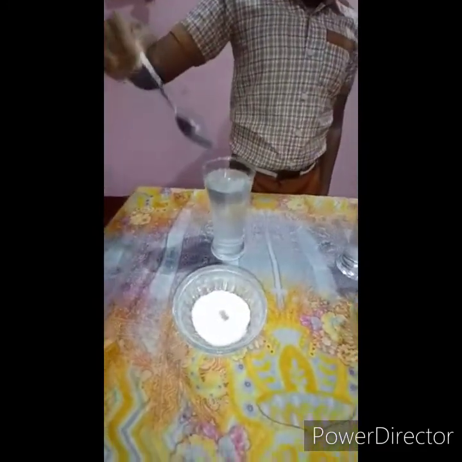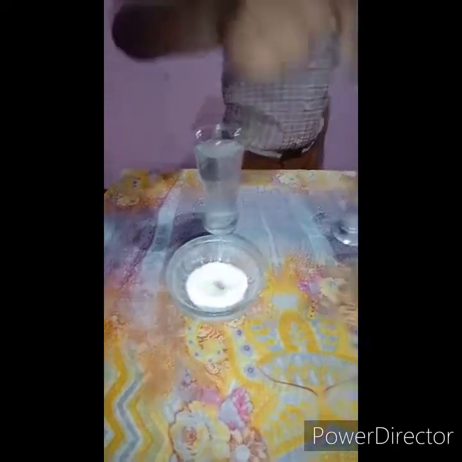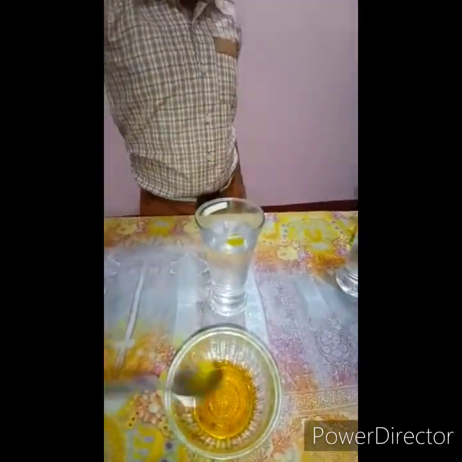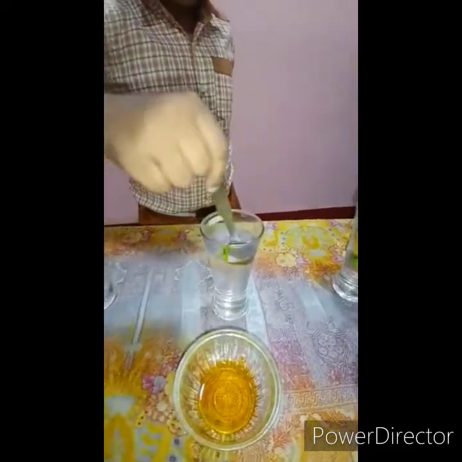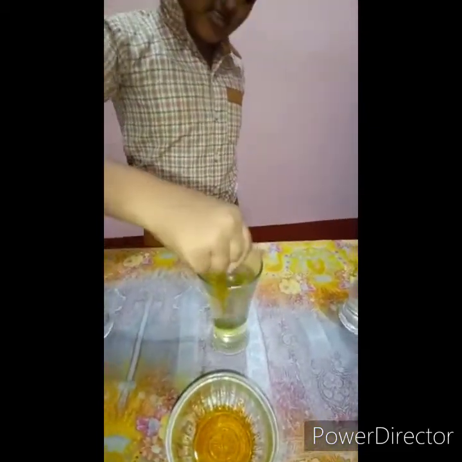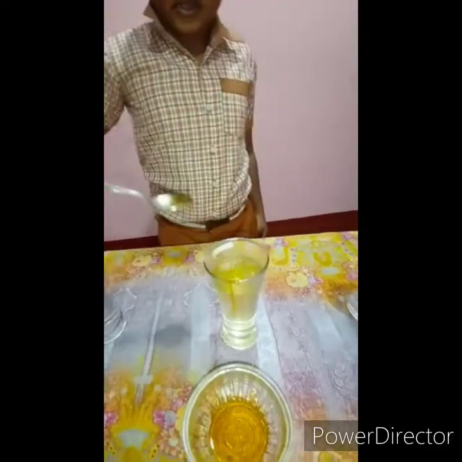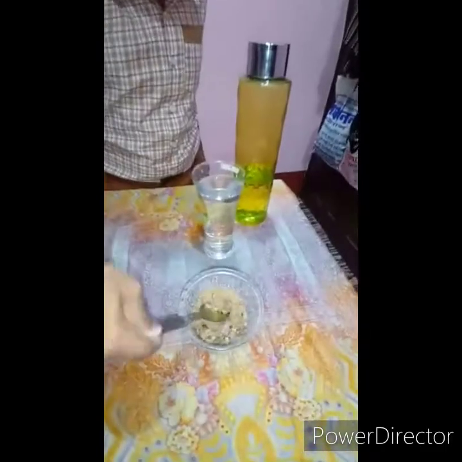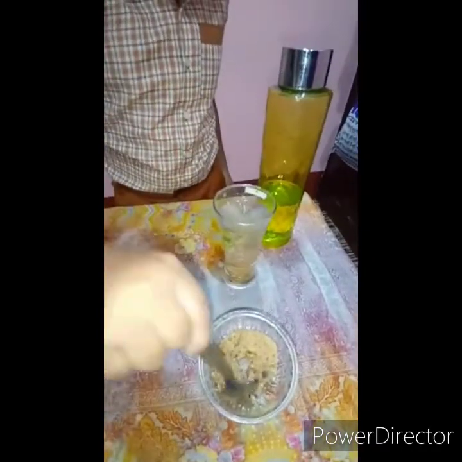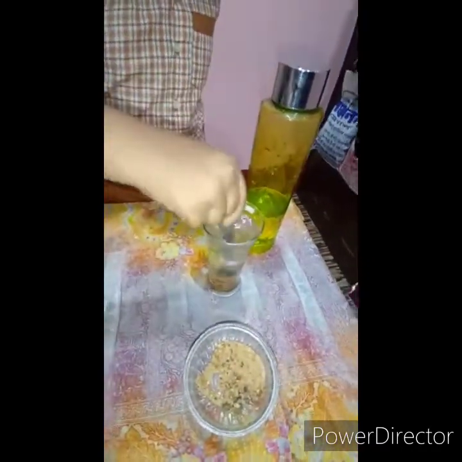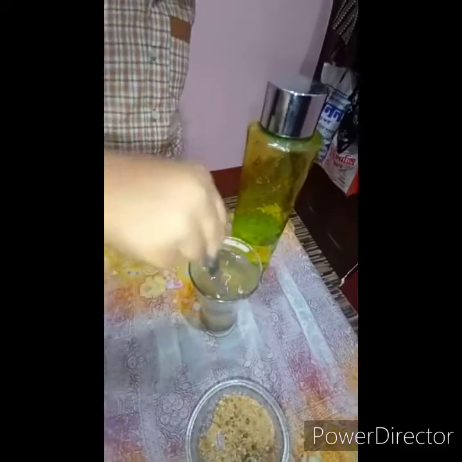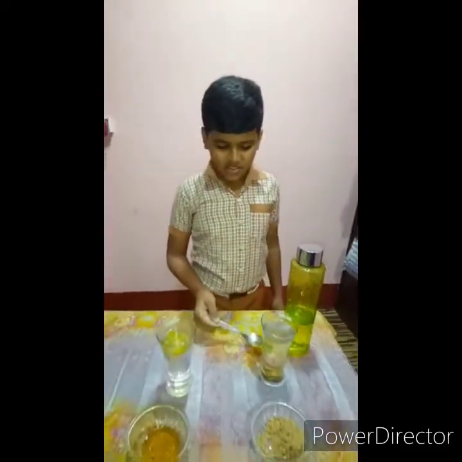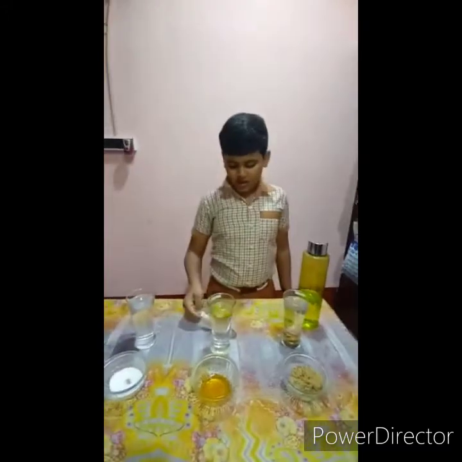Here the salt is soluble. Now I have to take this oil and put it into the water and mix it. Here we can see that oil is insoluble. Now sand. Now we have to mix it. So we can see that among these three, sand and oil are insoluble.